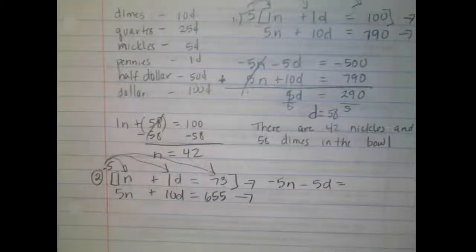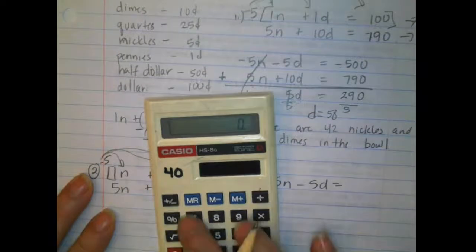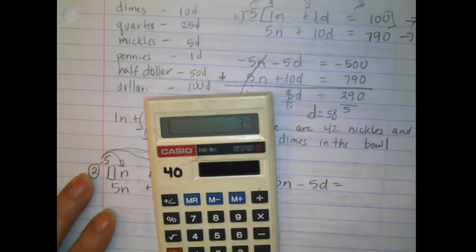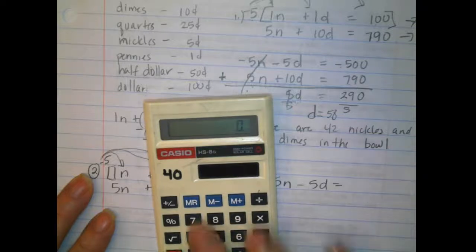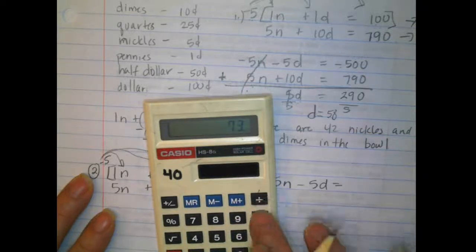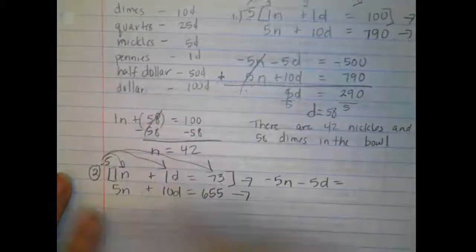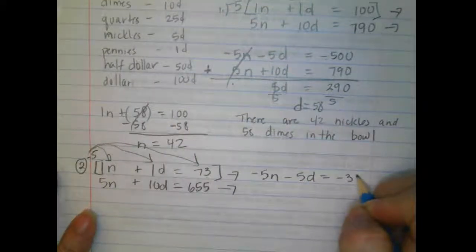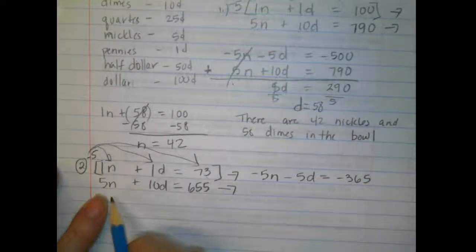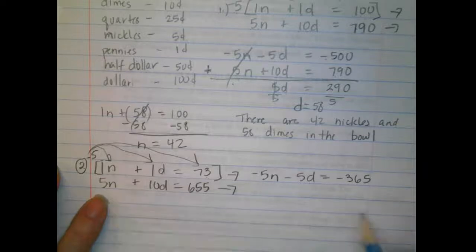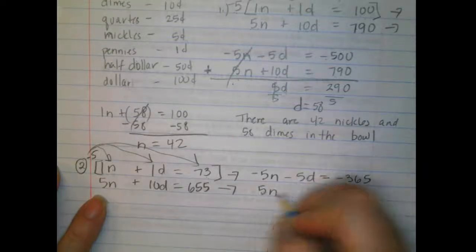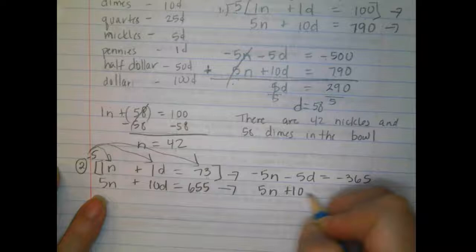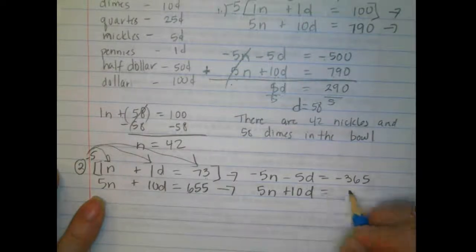Can I do that in my head? No, but that's why I have this wonderful tool. So it's going to be negative 365. And I'm not changing my second equation, so I can just bring that over: 5n plus 10d is equal to 655.